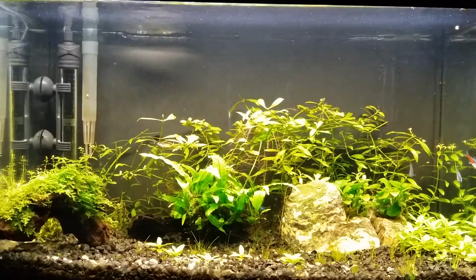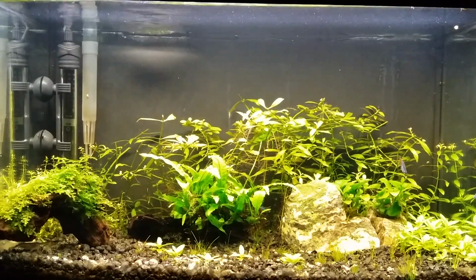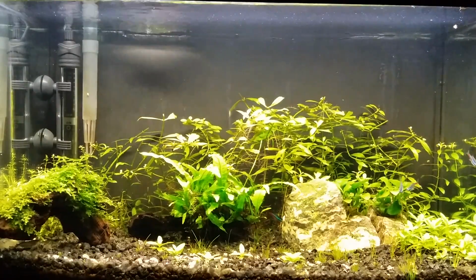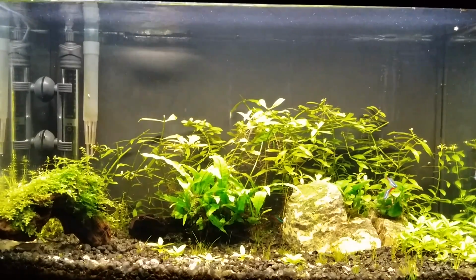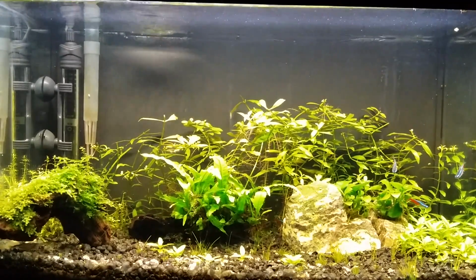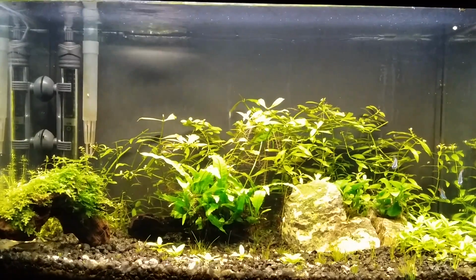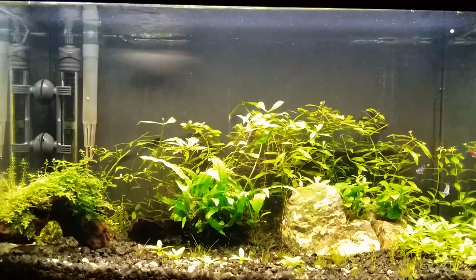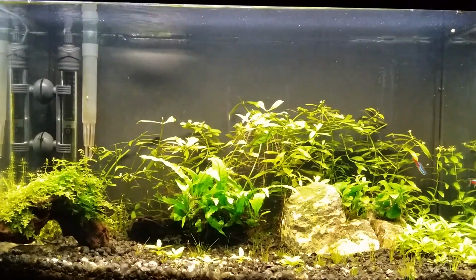Having a cleaning crew in your tank will help keep algae away, and it'll help clean the algae off the leaves. So I would advise purchasing some Otocinclus catfish, amano shrimp, and Siamese algae eaters.